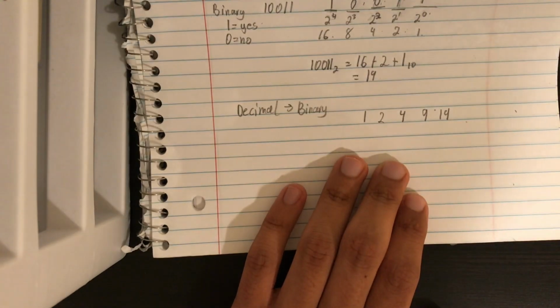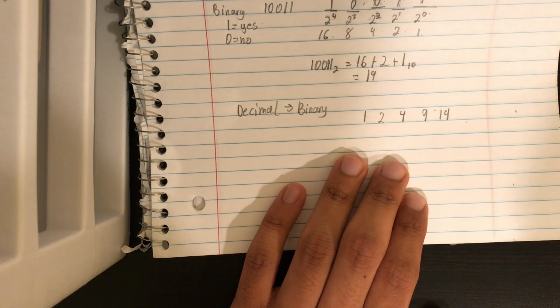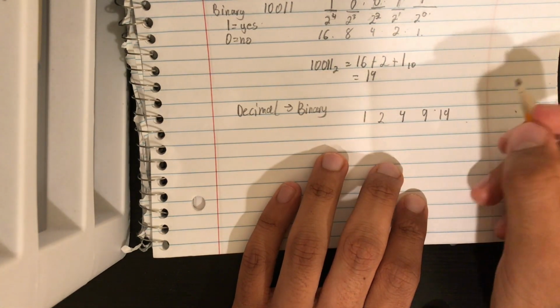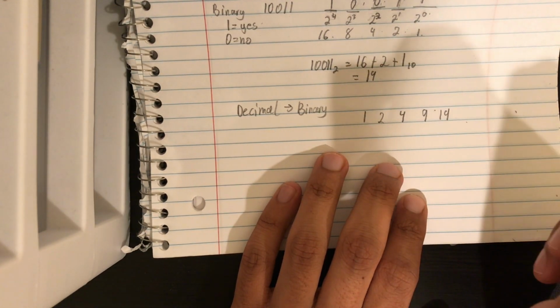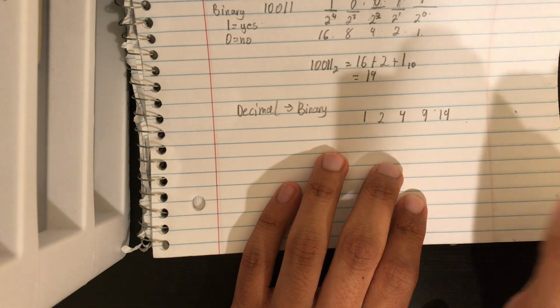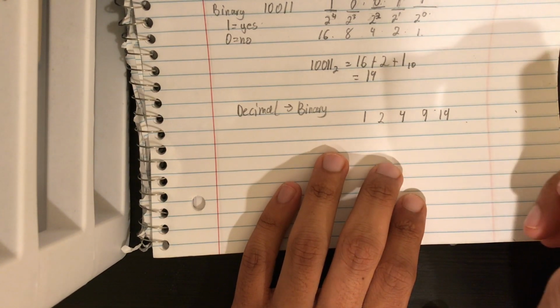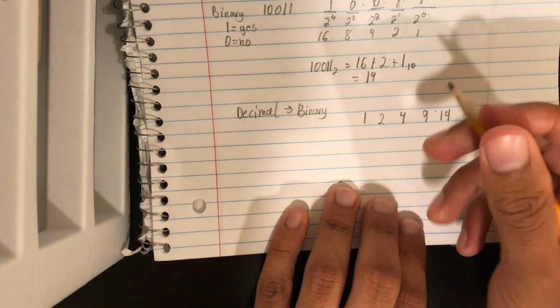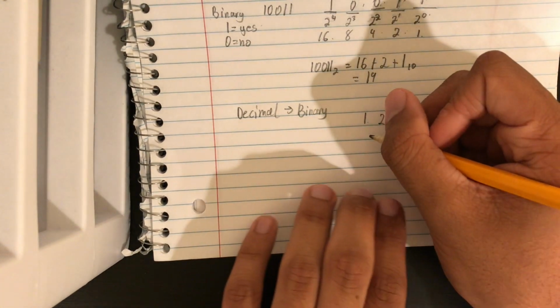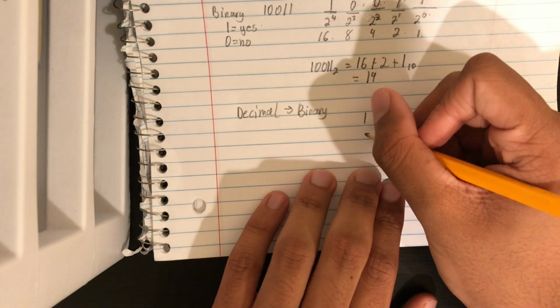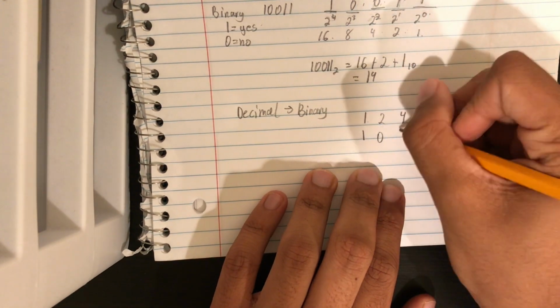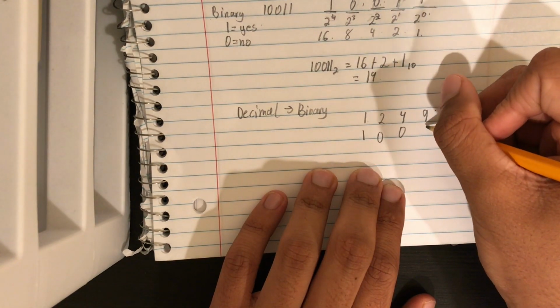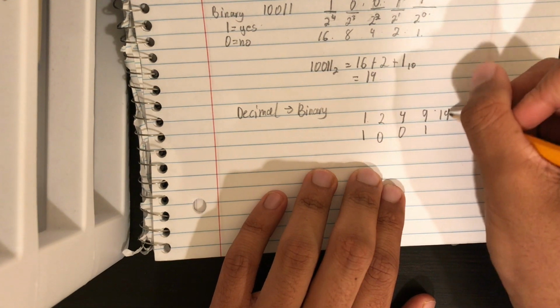Essentially, on every odd number we want to put a 1, and on every even number we want to put a 0. So we went from 19 into 9 into 4 into 2 into 1 by dividing. Since 1 is an odd number, we'll put a 1. 2 is even, 4 is even, 9 is odd, and 19 is odd.